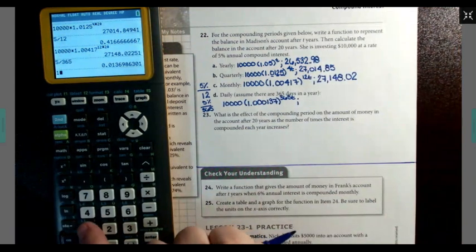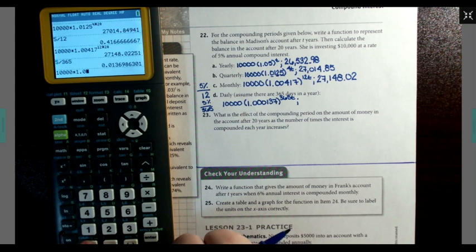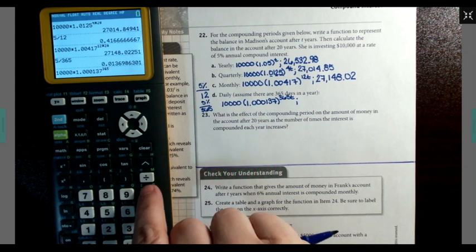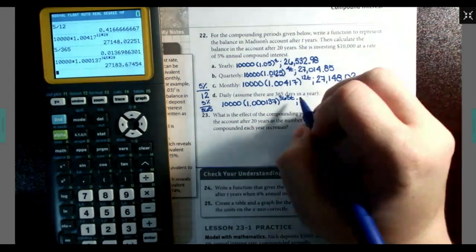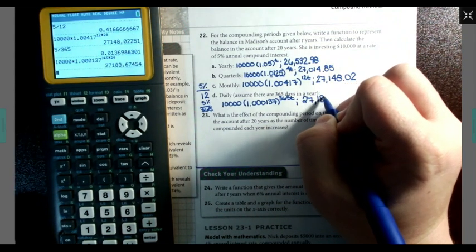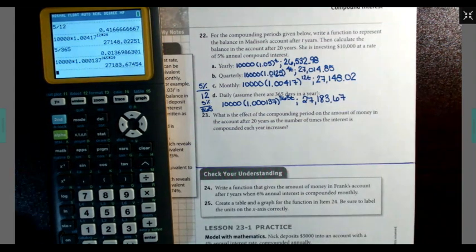So let's take a look. 10,000 times 1.000137 to the 365 times 20. $27,183.67. So a slight bit more.